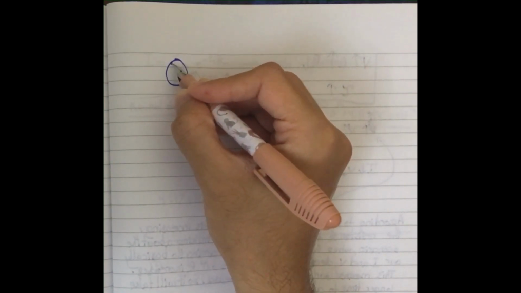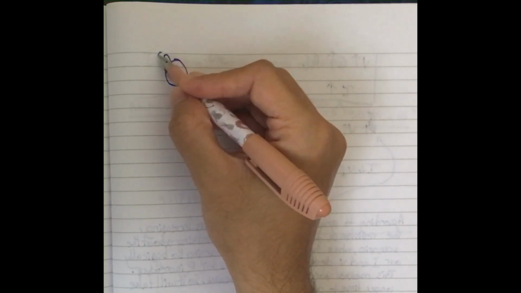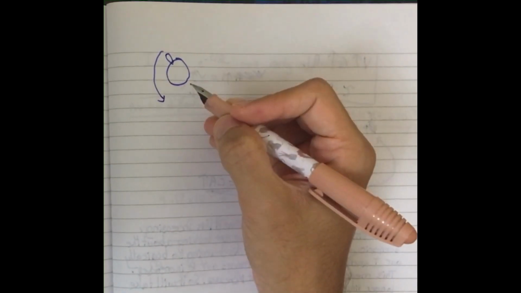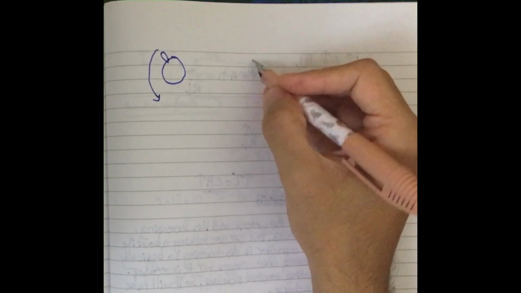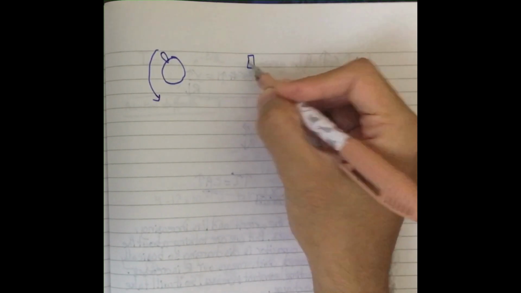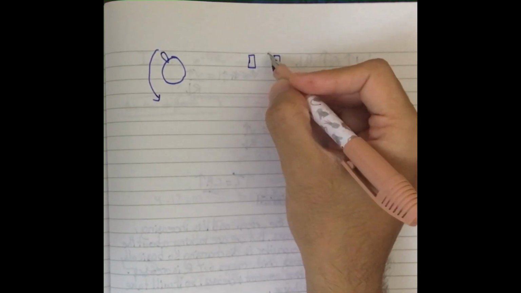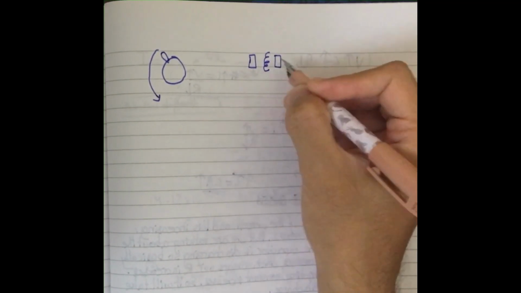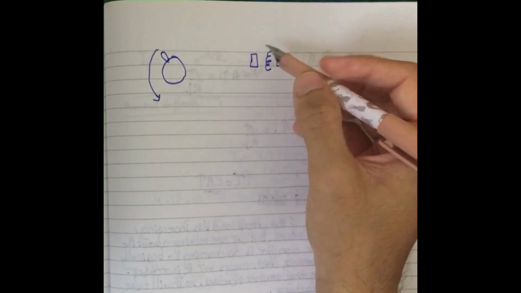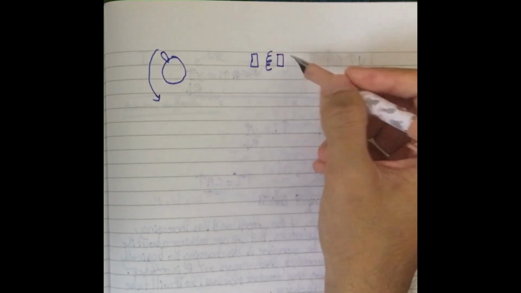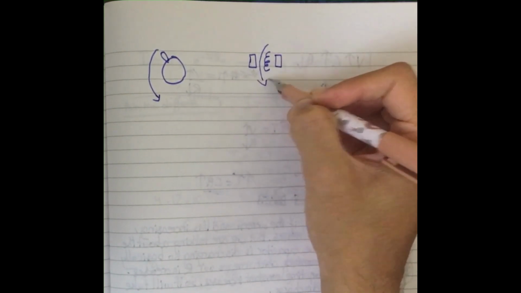When you rotate it, imagine this is the north pole and this is the south pole, and you have this coil right here. When you start rotating, the coil starts rotating as well.